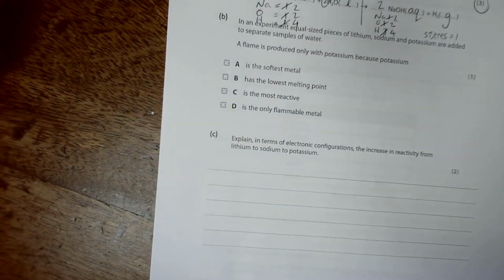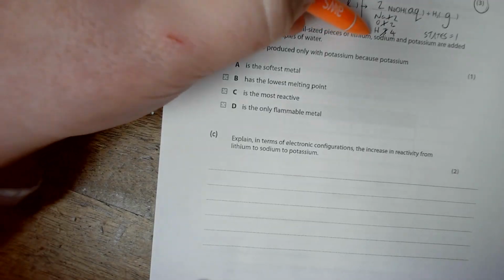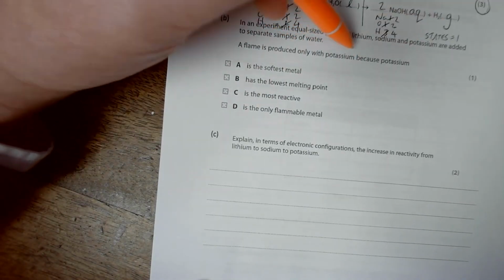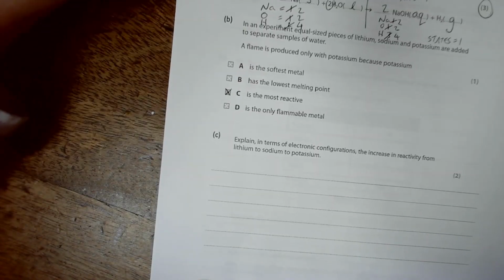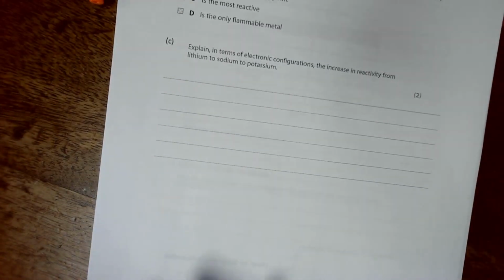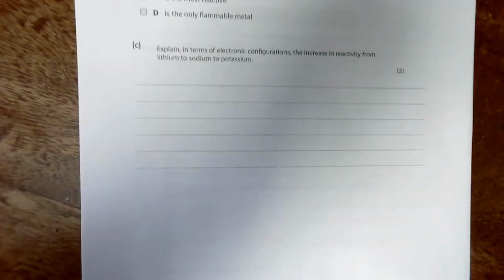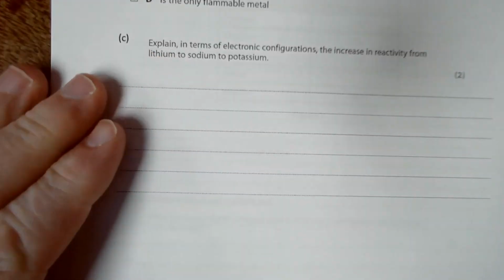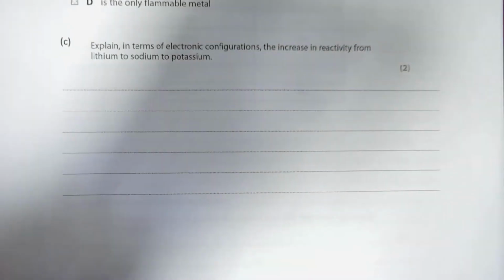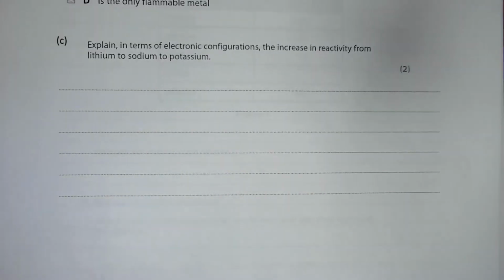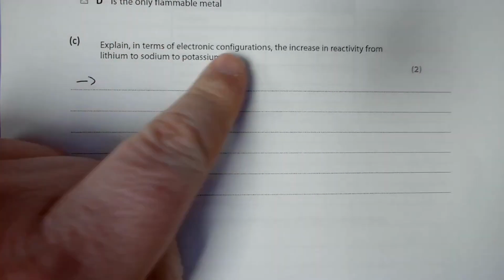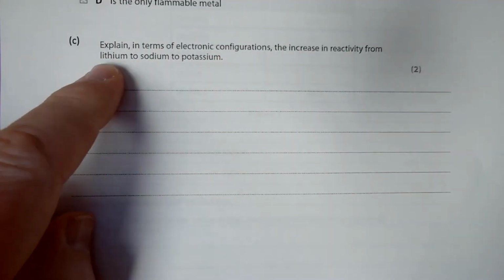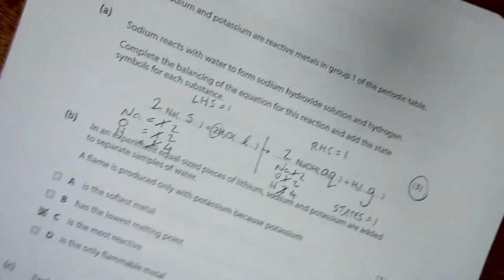It says, in an experiment, equal-sized pieces of lithium, sodium and potassium are added to separate samples of water. A flame is produced only with potassium because potassium is the most reactive. In terms of electronic configuration, the increase of reactivity from lithium to sodium to potassium, you've got to explain it. Well, we all know it's got 1 electron in the outer shell, so it can't be the outer shell electron as such, but there's something about that outer shell electron that we've got to explain.